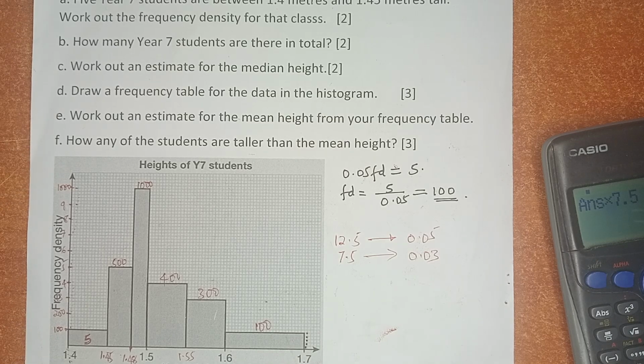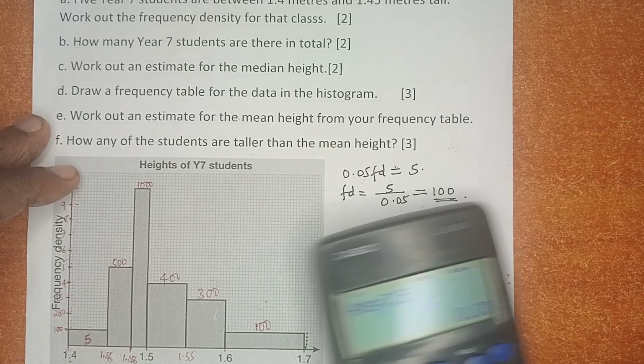That is enough now to help us calculate the number of students in year 7, because in the first class we have 5 students. In the second class, we now have to multiply 0.03 times 500.